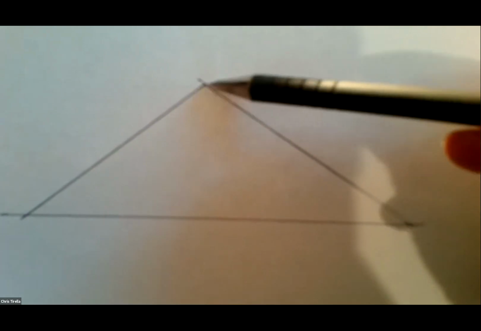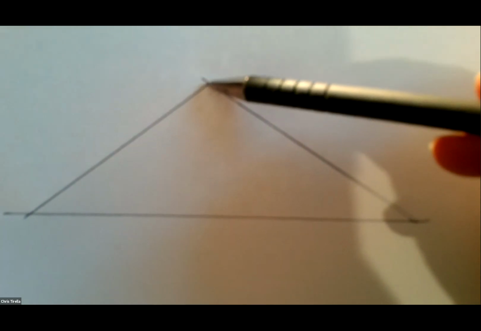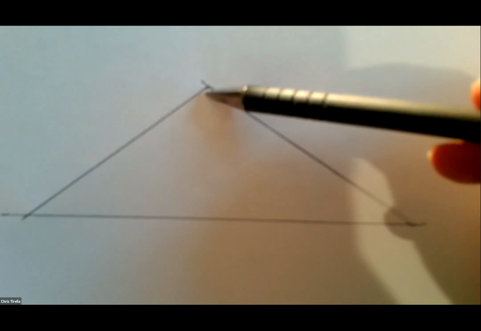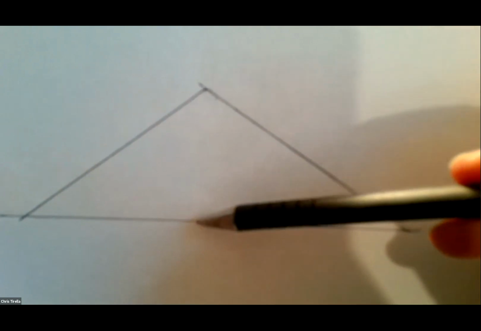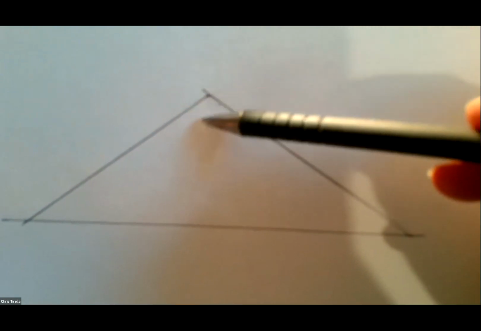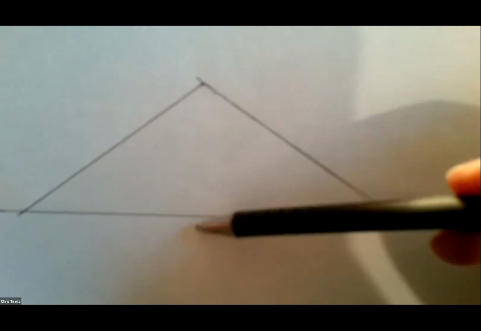I could fit a right angle in it. And if I were to construct the altitude from here, it would go down perpendicular. You can picture doing the construction. It would go down here. I'm going to just wing it a little bit and put that in.